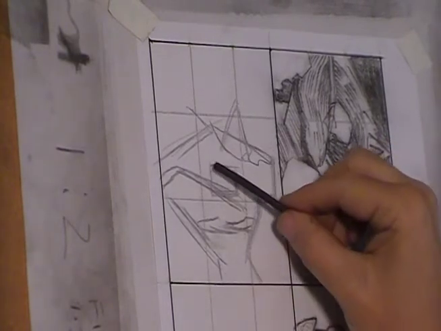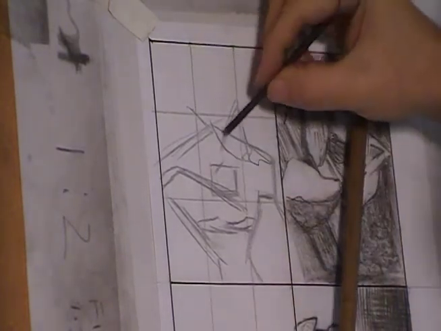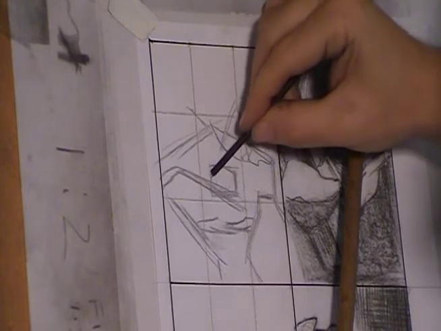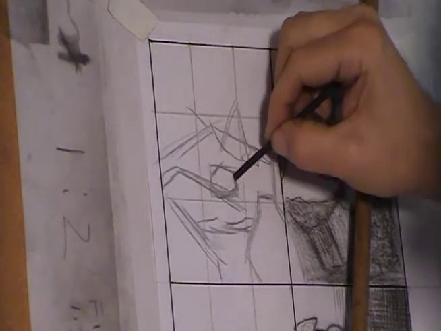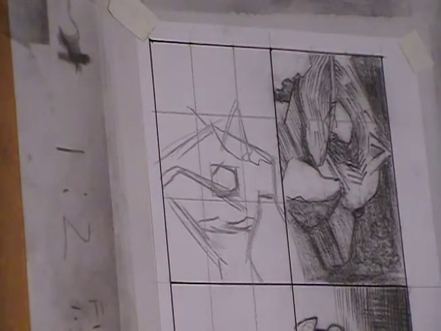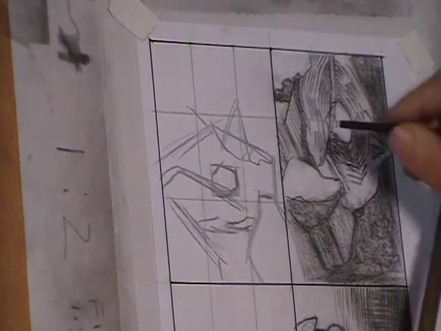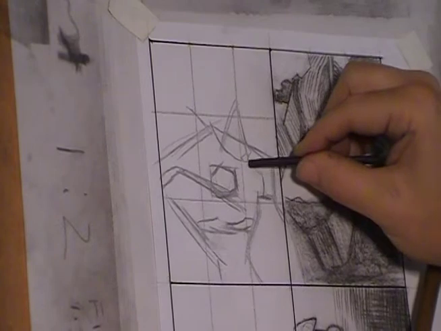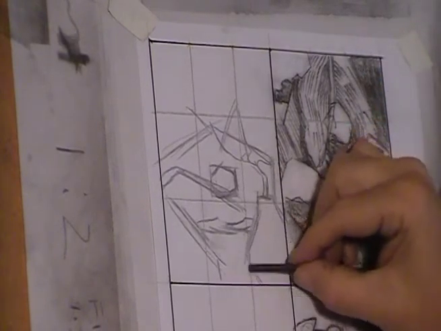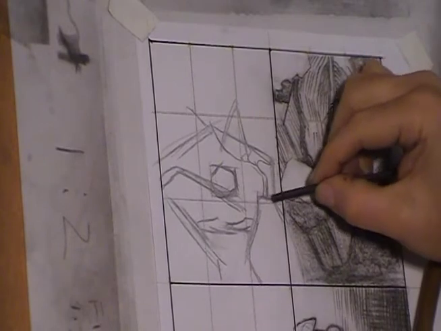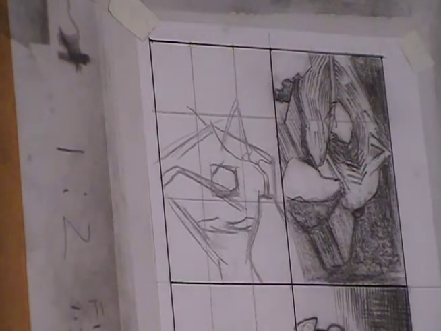Come in and zero in on the shape of our seashell a little bit better. Not going to work on any kind of shading right now, just locking in the shapes.